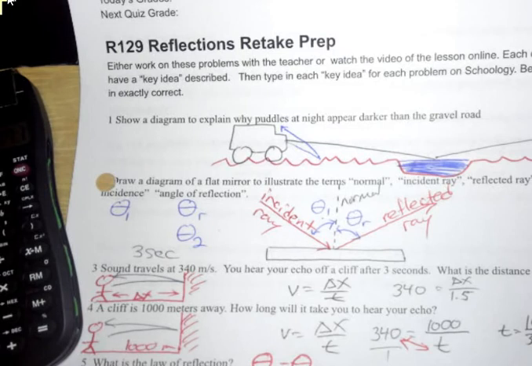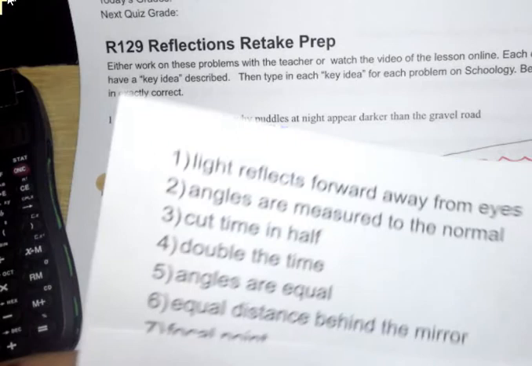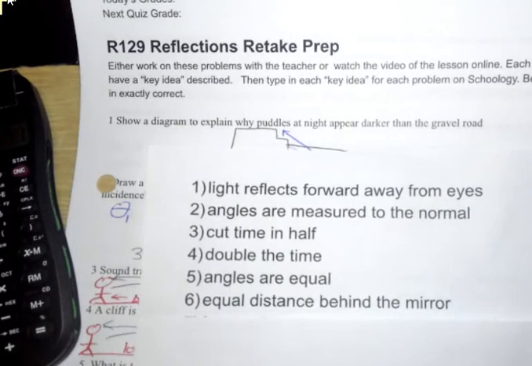Okay, so question number 6. You'd write down these words on Schoology: equal distance behind the mirror.